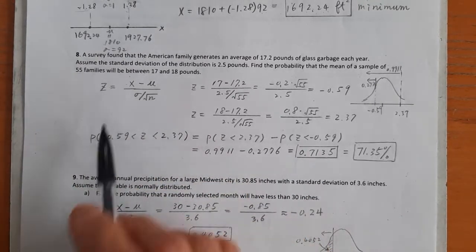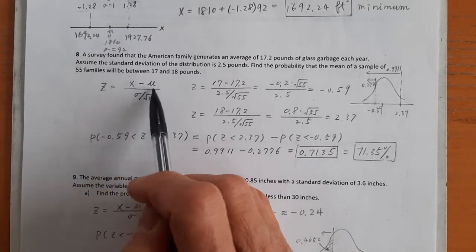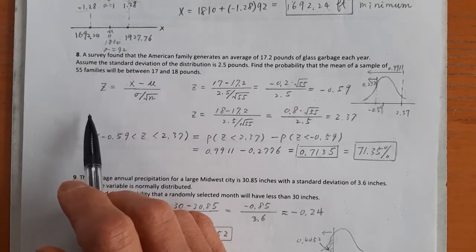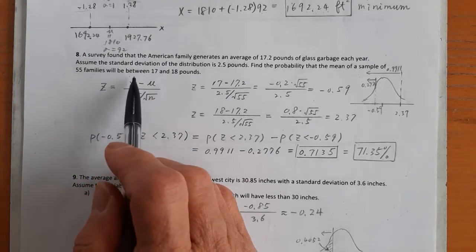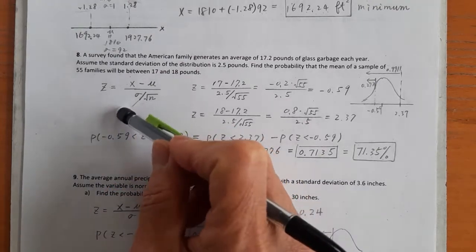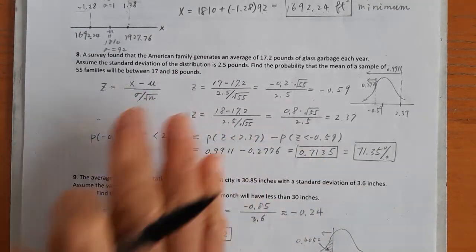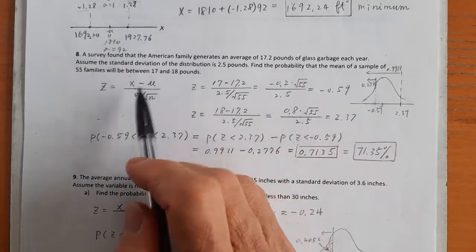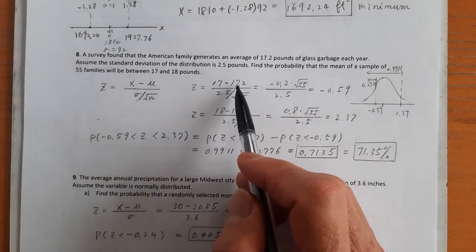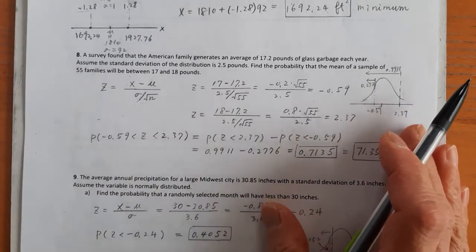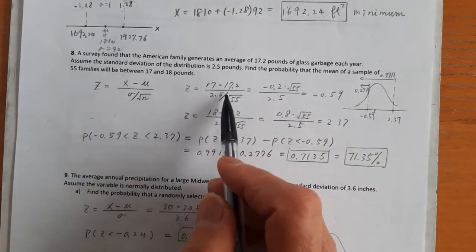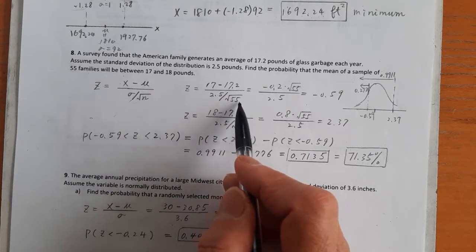So first of all, we will use the central limit theorem. For n it's 55, so z equals x minus mean over standard deviation over square root of n. First figure out the 17. So 17 minus the mean, 17.2, over the standard deviation given here, 2.5, divided by square root of 55.